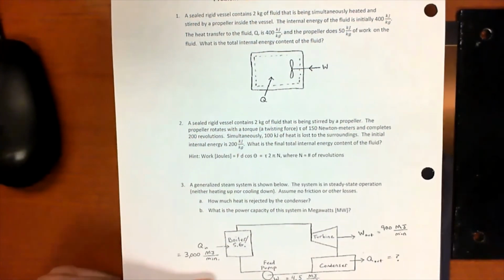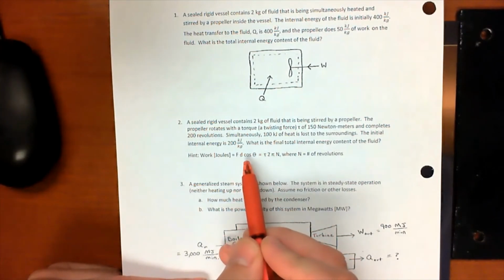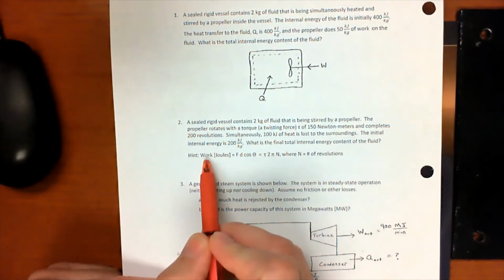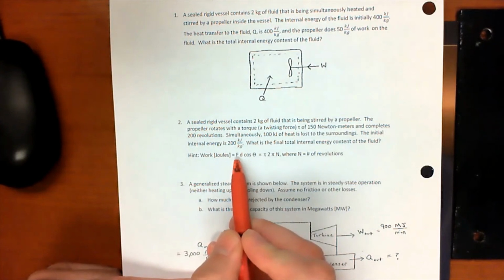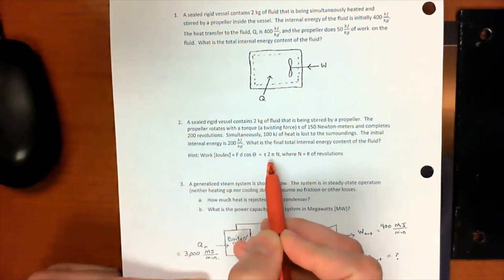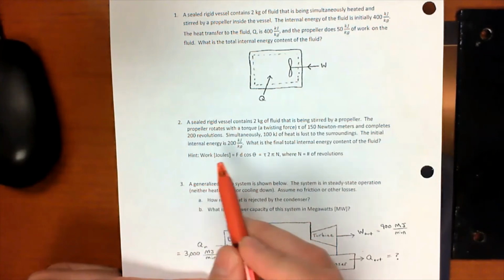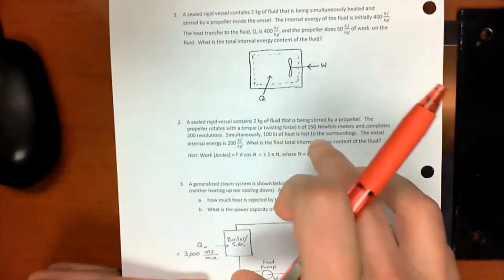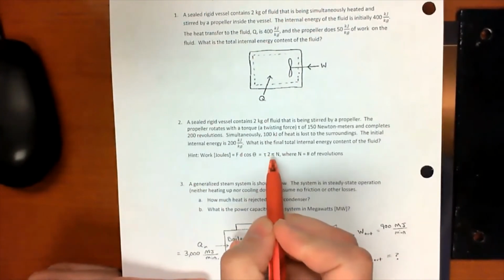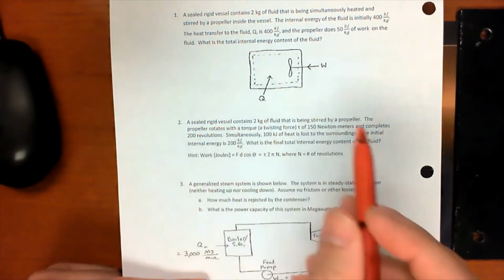We haven't really talked about how that would be work, but fortunately, I give you an equation down here. The work is equal to the force times the distance times cosine theta. That's what we've used so far for work in this class. But for something that's rotating around, like stirring, work is also equal to the torque, that's the twisting force, times 2 pi, that's just a constant, times N, where N is the number of revolutions.